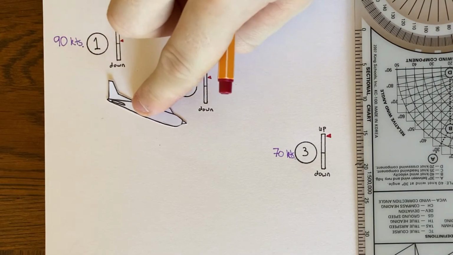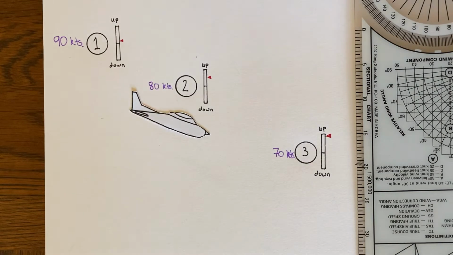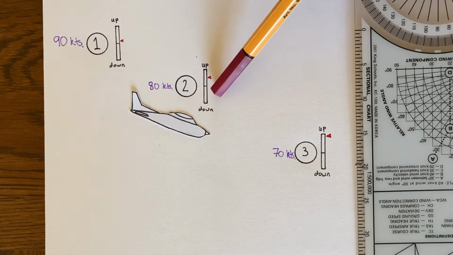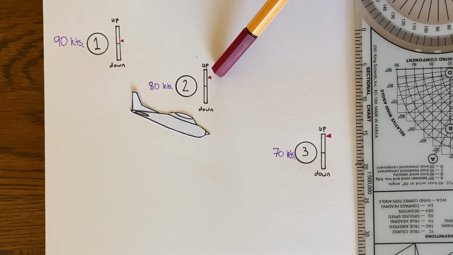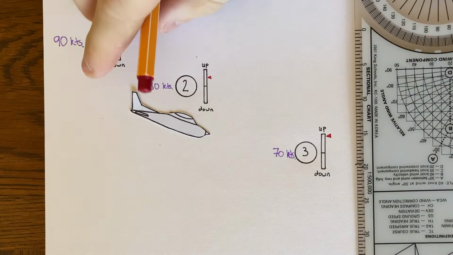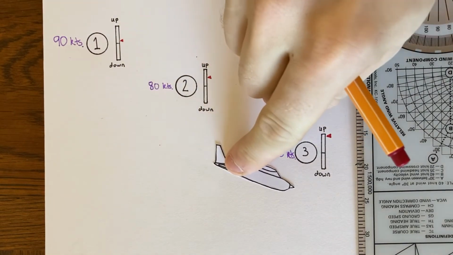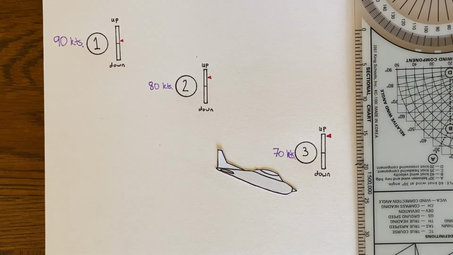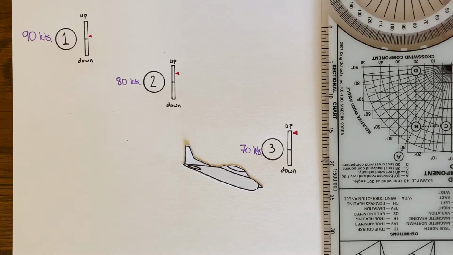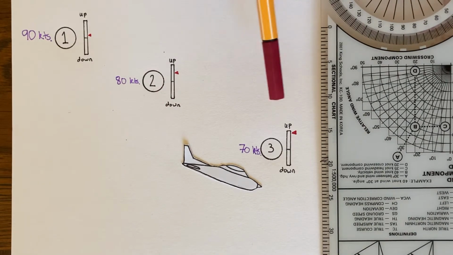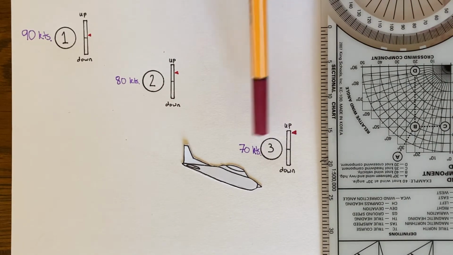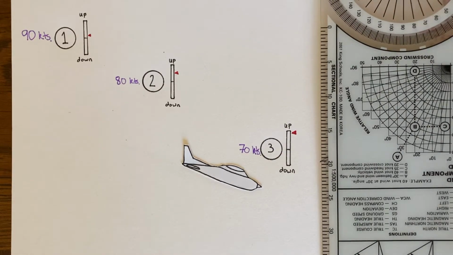Then you continue on to base. Let's say you're pitching for 80 knots on base, so even a little bit less airflow over the horizontal stabilizer, and so you add a little bit more nose up trim to pitch for 80 knots. On final, let's say you're pitching for 70 knots, still less airflow, nose is going to want to drop a little bit more, so you add a little bit more nose up trim to help you keep pitching for 70 knots.